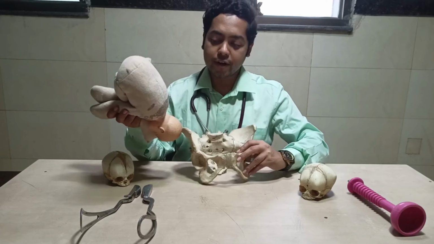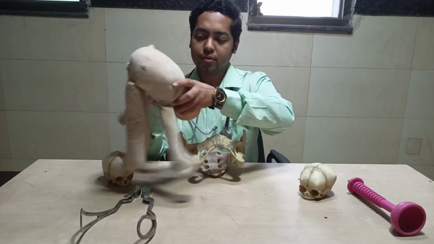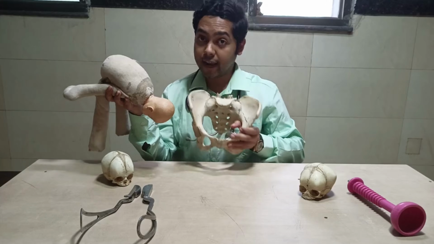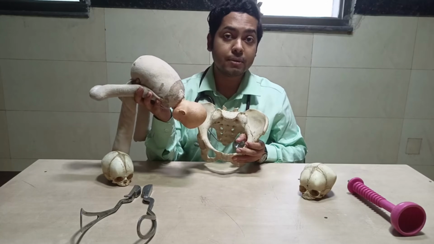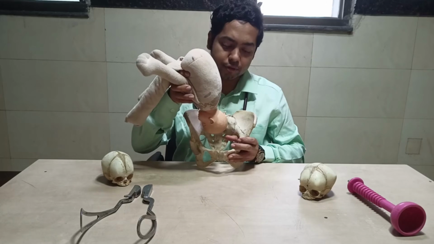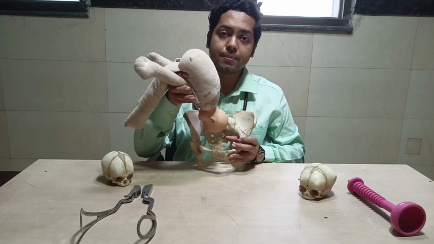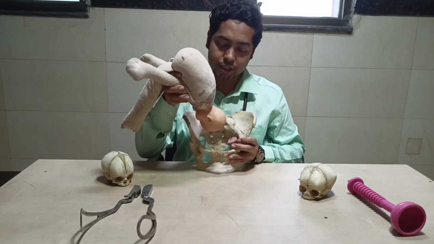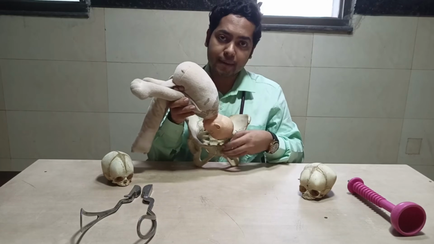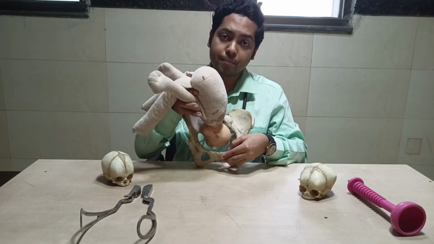Okay. So first comes engagement. So hold the baby like this and your pelvis in anatomical position as I had told in my previous videos. So first engagement. So you will tell कि in left occipital transverse position the head is said to be engaged when the biparietal diameter has crossed the pelvic brim.